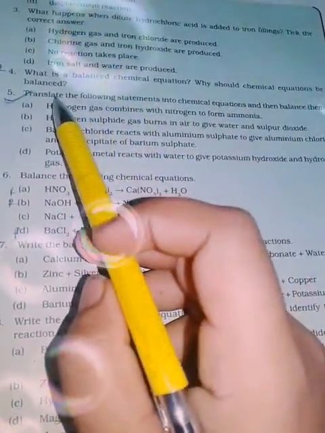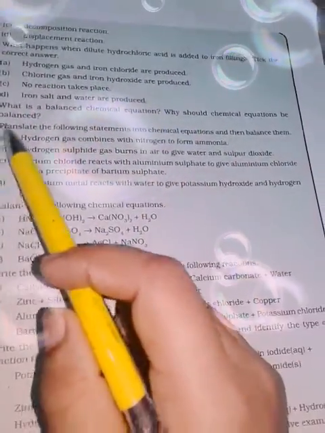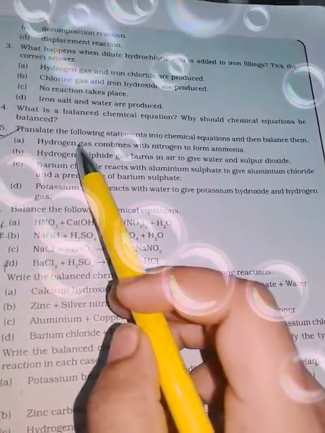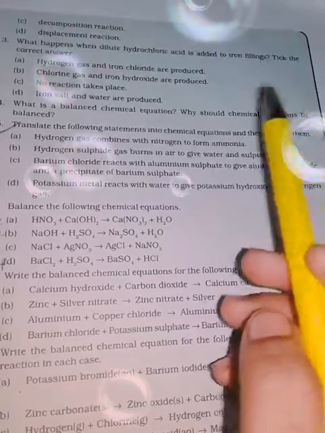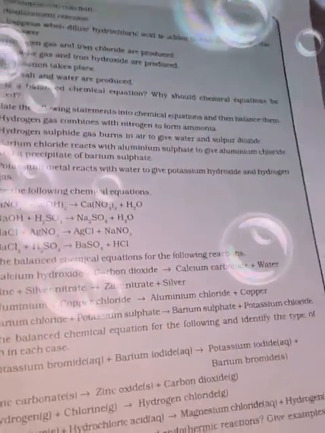Fifth question, what is written? Translate the following statement into chemical equations and balance them. So this equation is given to us as a word problem. First of all, we have to transfer this word problem to symbolic form, and then we have to balance our equation. Shall we start?